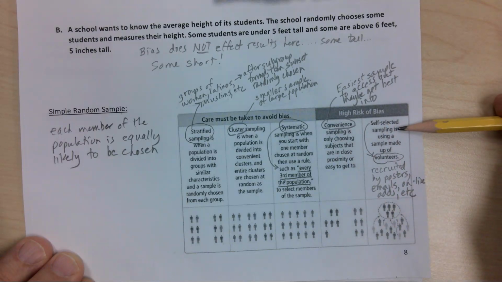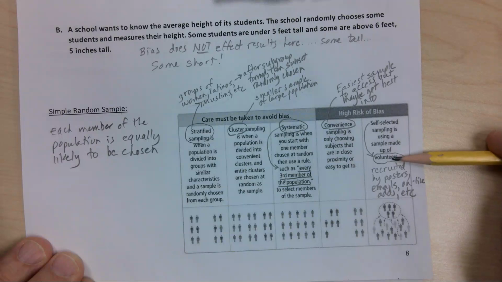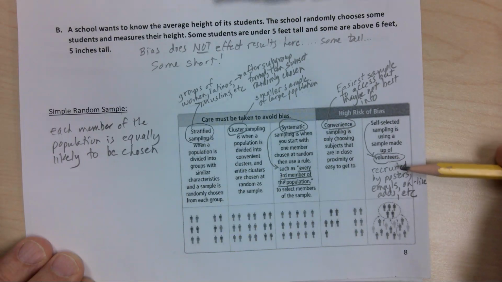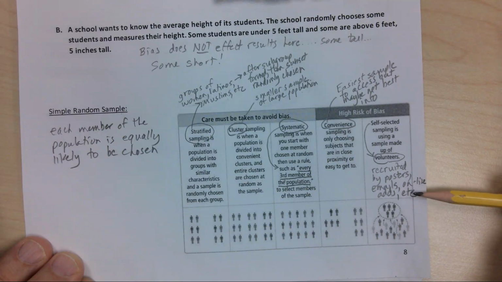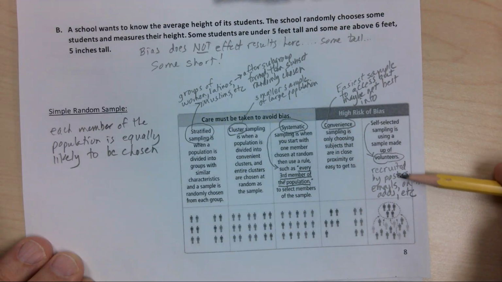And then we've got a self-selected sampling. Now that is volunteers, but here's the difference. They're being recruited by posters or emails or online ads, etc. So self-selected, it's people that are actually volunteering, but they're being recruited. It's not random.